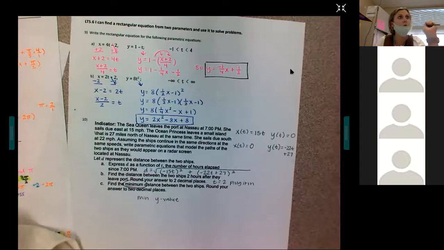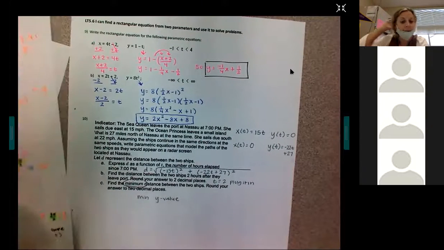What's our homework? Rework 5 problems off the study guide. Very good. Anybody at home have questions? I'm going to stop.